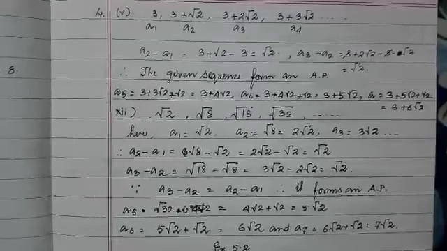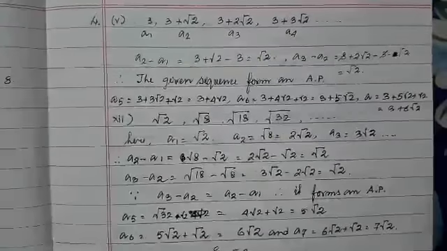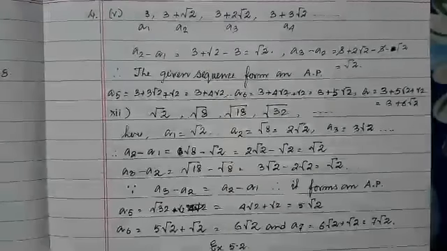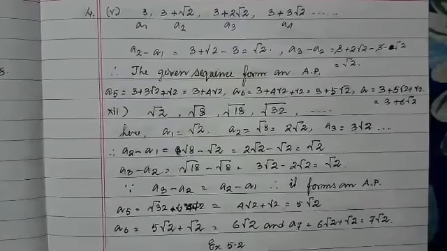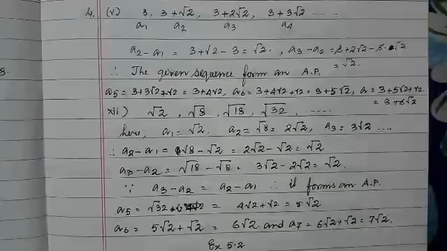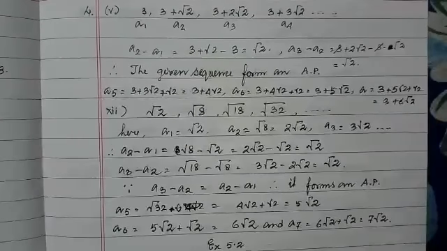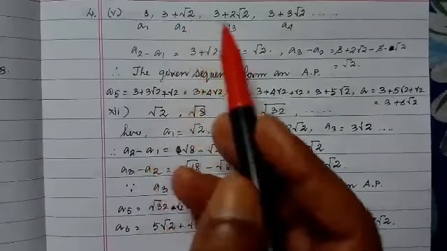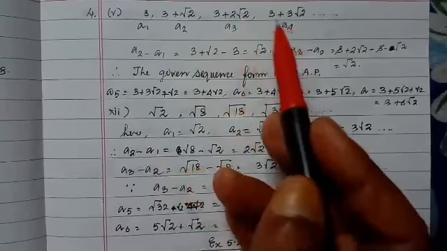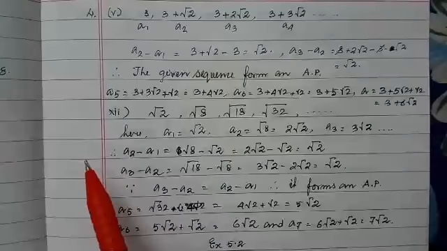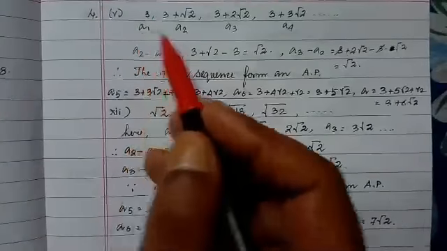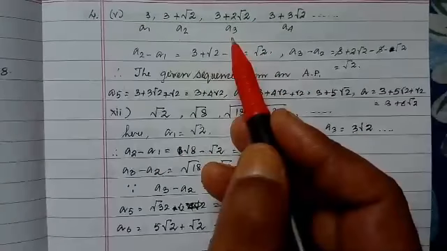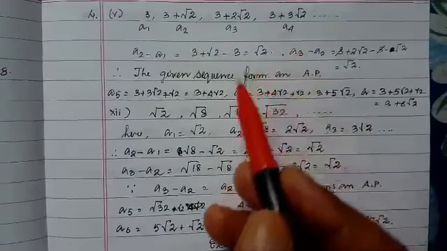If they form an AP, find the common difference d and write 3 more terms. Now sum number 5. I am giving you the solution of sum number 5. The terms given are 3 plus root 2, 3 plus 2 root 2 and 3 plus 3 root 2. So 3 is the first term a1, 3 plus root 2 is the second term a2, this is the third term a3, this is the fourth term a4.